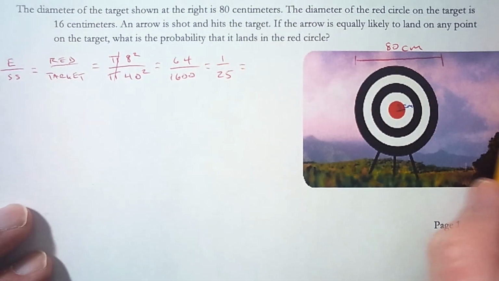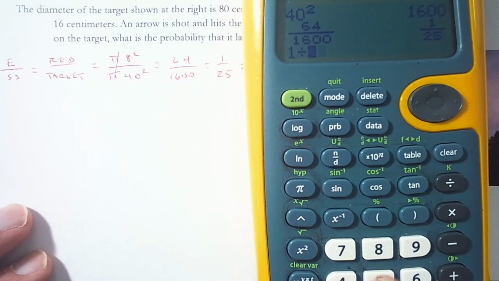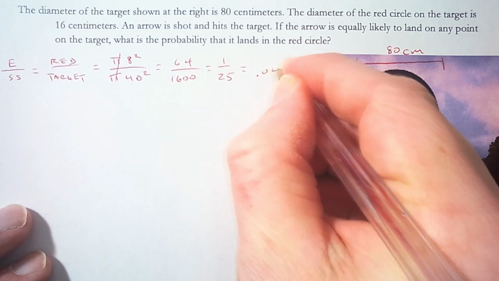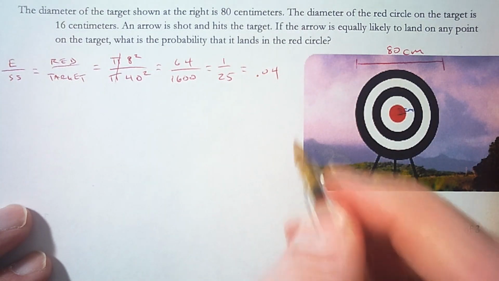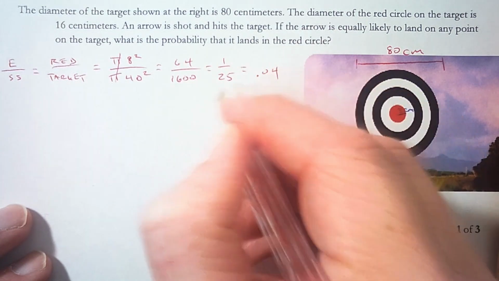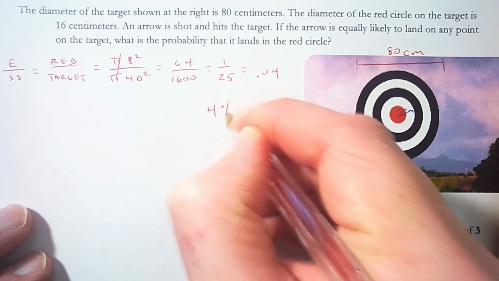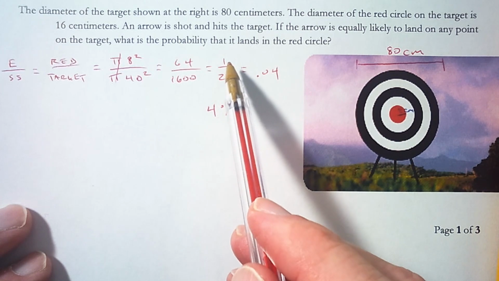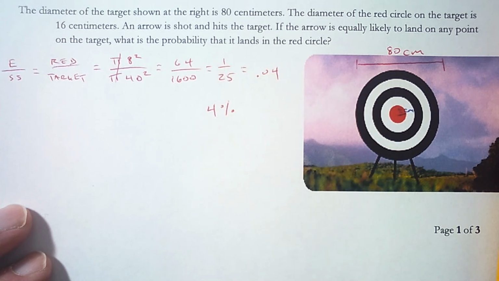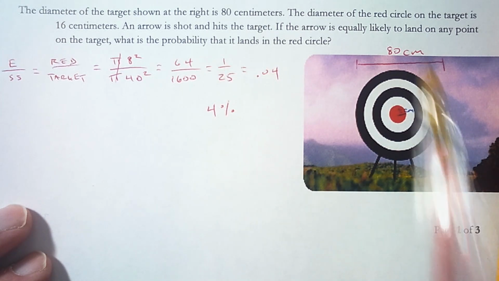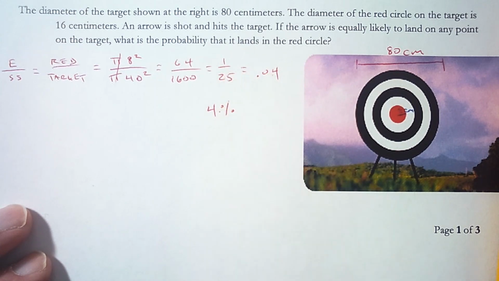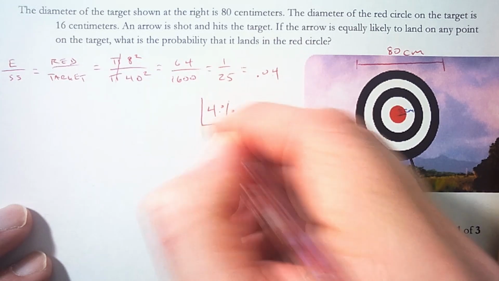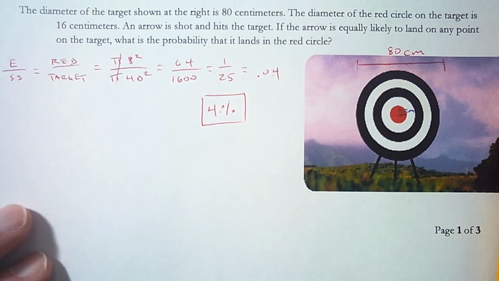Now, as a decimal, 1 divided by 25 is 0.04. And if I move that 2 spaces, I get 4%. Now, if it doesn't say to leave the answer as a fraction, decimal, and percent, and it only asks what is the probability, we will go ahead and put that as a fraction. If it says that, then we will go ahead and write each one as part of the answer.